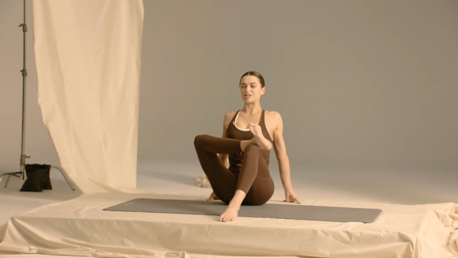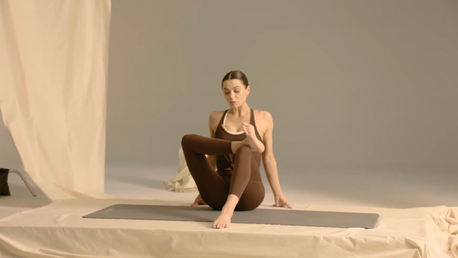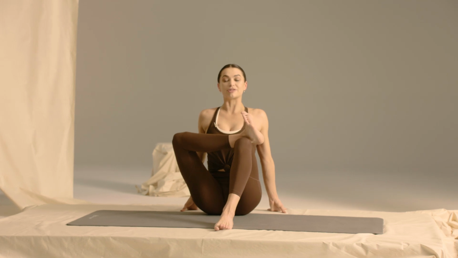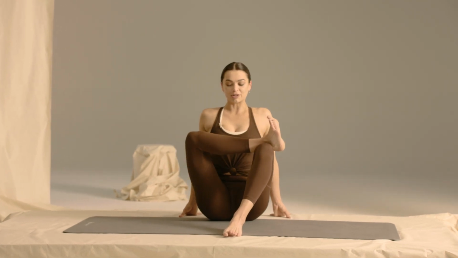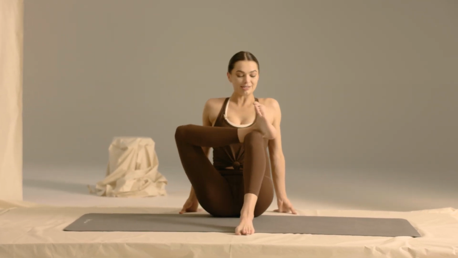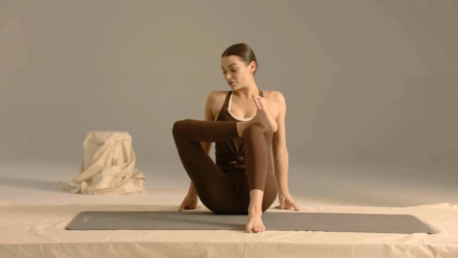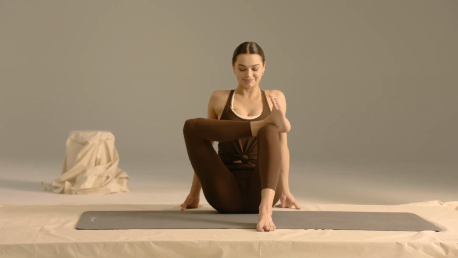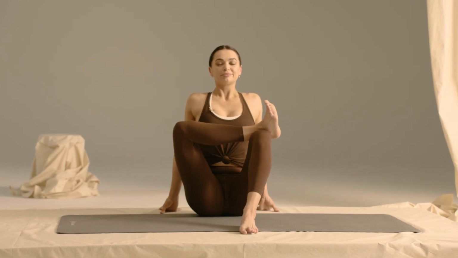Try and create a nice straight spine. And if you want a little bit more, you can bring that foot a little bit closer for a deeper stretch. All right, rock the leg and the knee side to side, just about an inch each way. And you should feel a lovely stretch in your glute. All right, take a breath here.